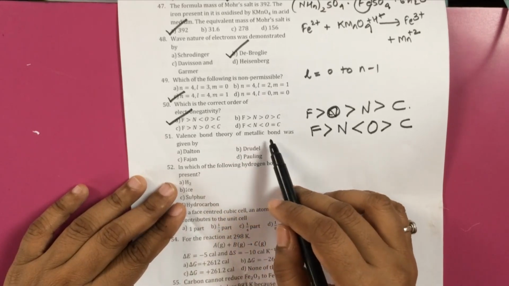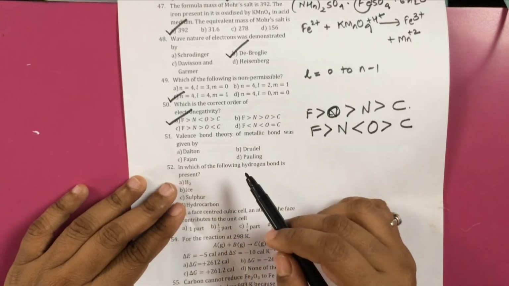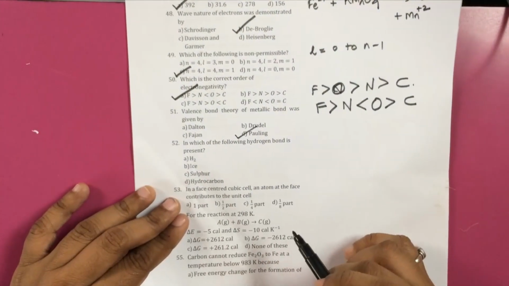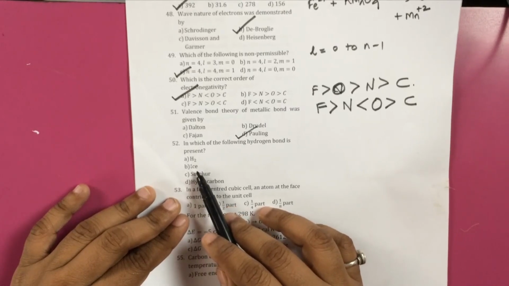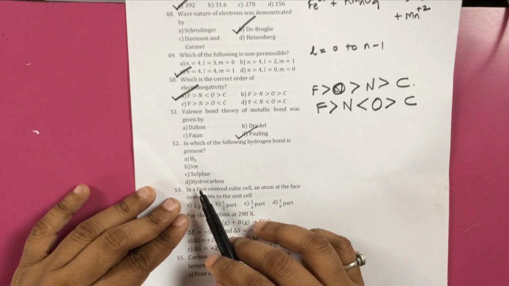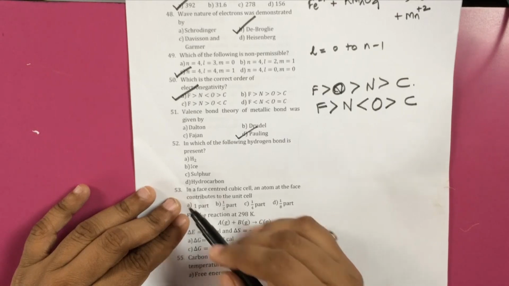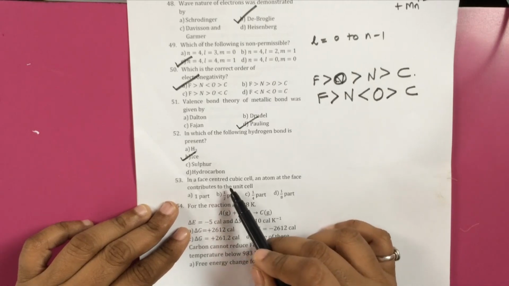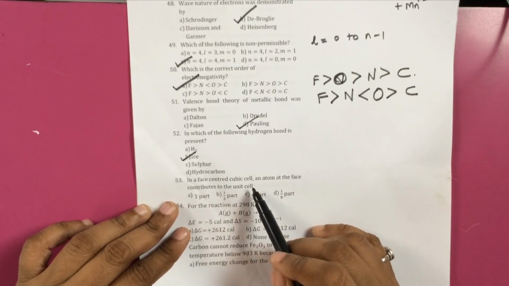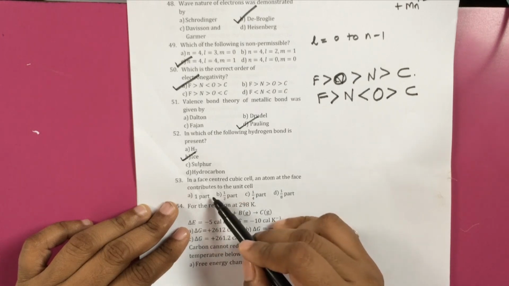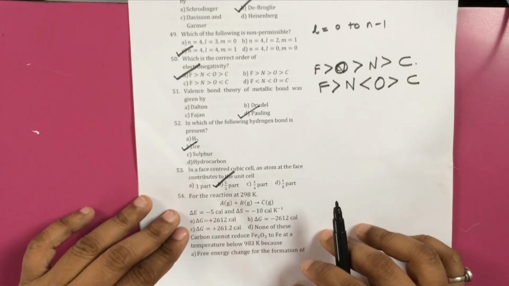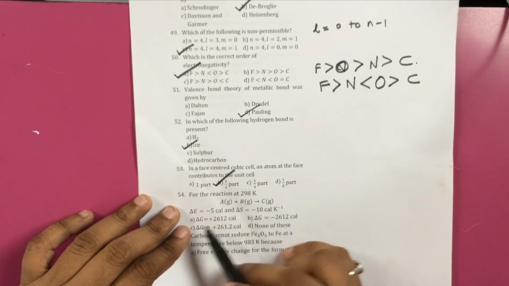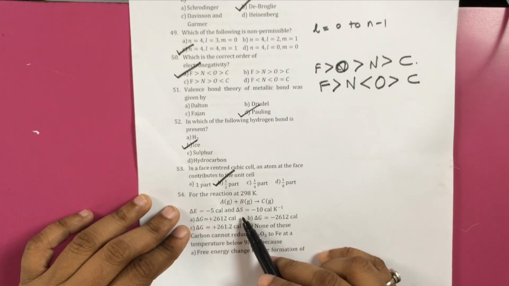Question number 51. The valence bond theory concept of the metallic bond was given by Pauling. Question number 52. In which of the following is hydrogen bond present? Hydrogen, ice, sulfur and hydrocarbon. The hydrogen bond is present definitely in the ice, that is water. Then question number 53, the face-centered cubic cell: every face atom contributes half a part to the unit cell.